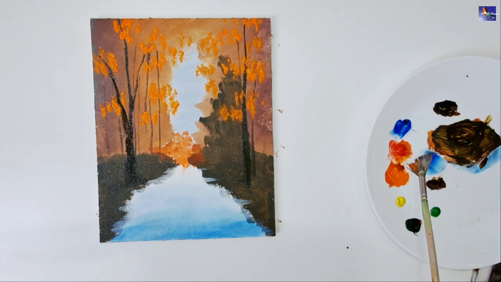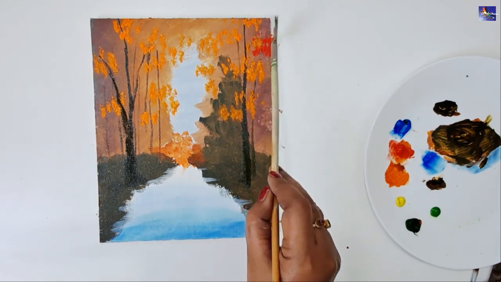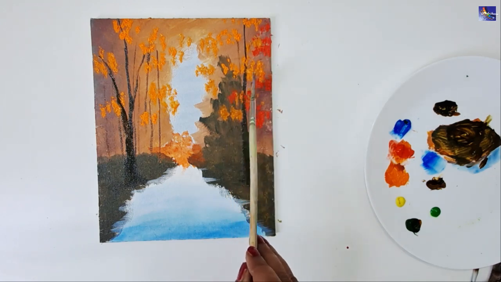Next, coming to the vermilion hue and doing lots of little bits of foliage. We can add it here too. Here, looking beautiful, red and orange trees.